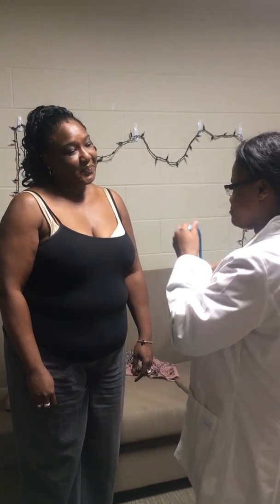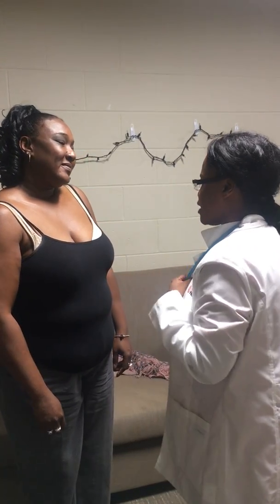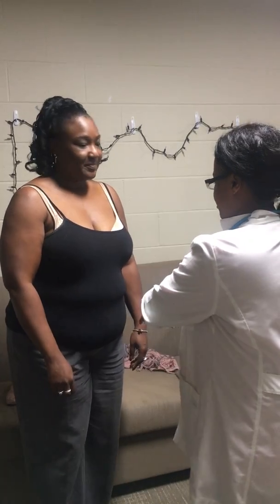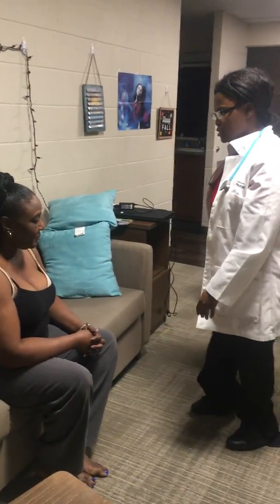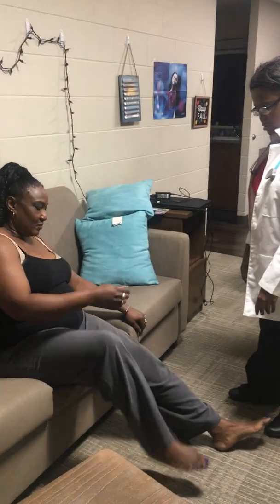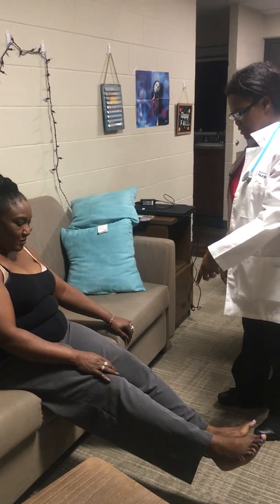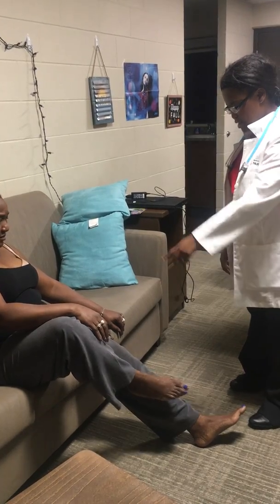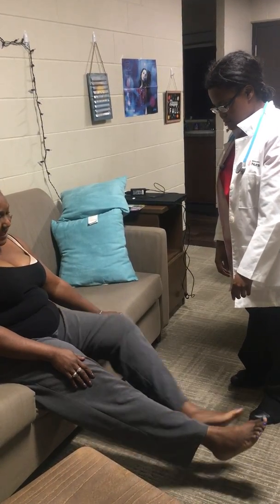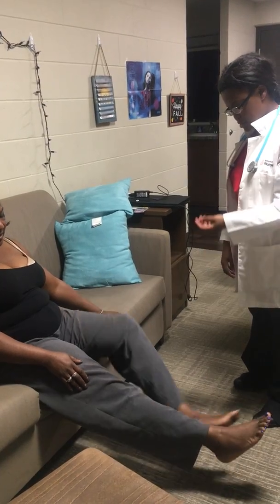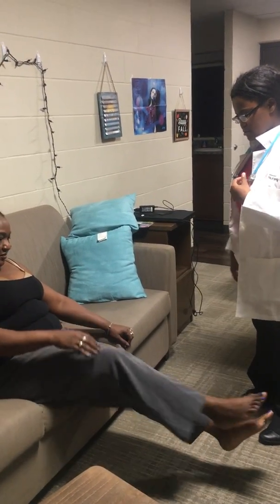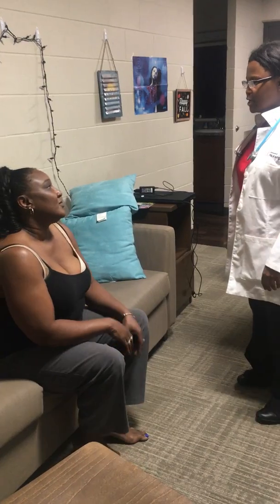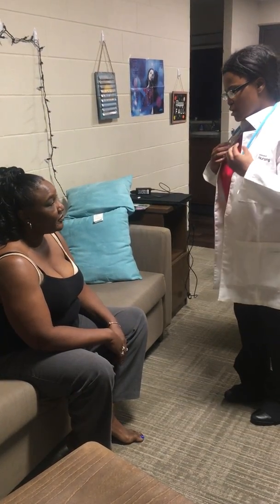And so now you can sit down, because for this one you have to sit down too. Can you slide your heel to your shin using your opposite foot? Slide your heel to your shin. Yeah, just try to slide it down. Okay. Alright, and she was able to do that no problem.